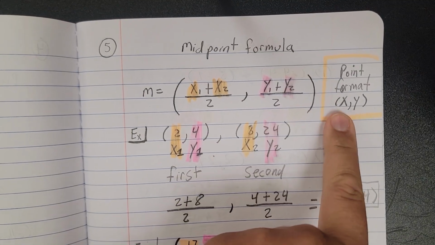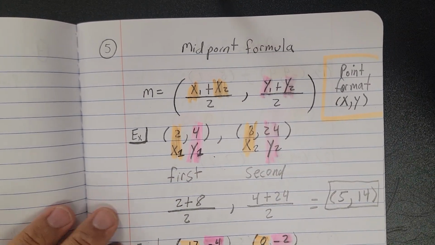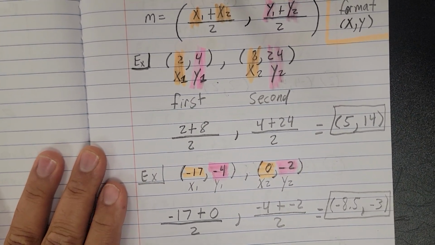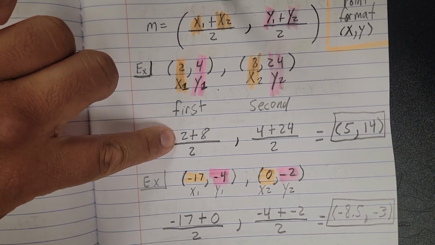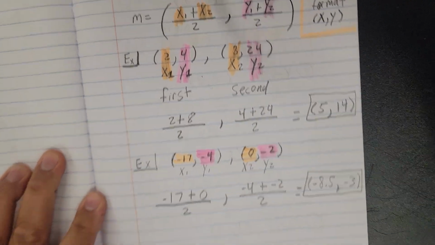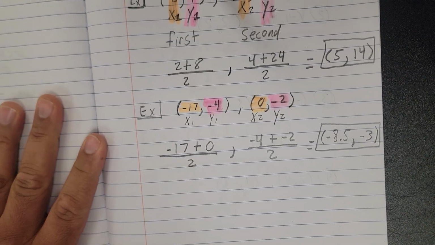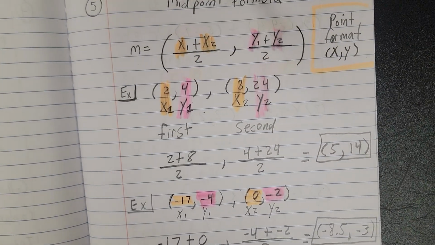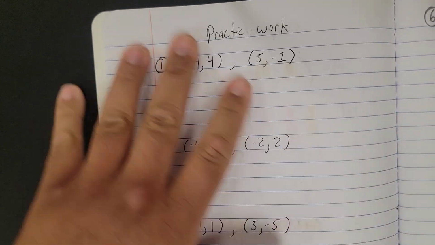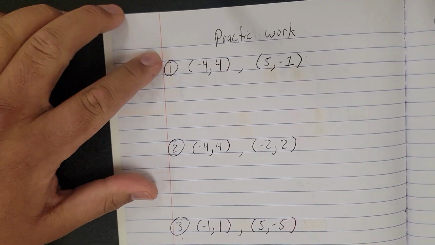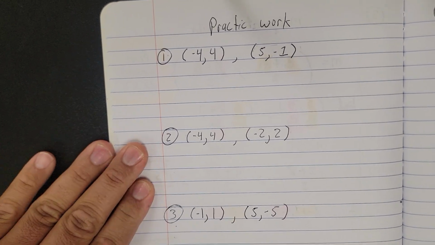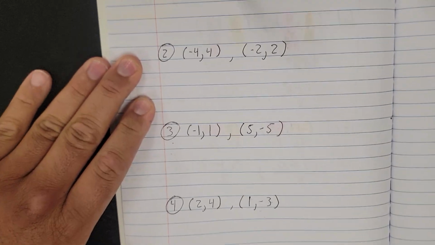Point format, very important. X goes first and then Y. First point, second point, plug it in. Always do the top. When you put this in the calculator, you have to do the top of the fraction first and then you divide. All right. So, page 5. This one does have some practice work. All right, on the back. It's on the back of the page.